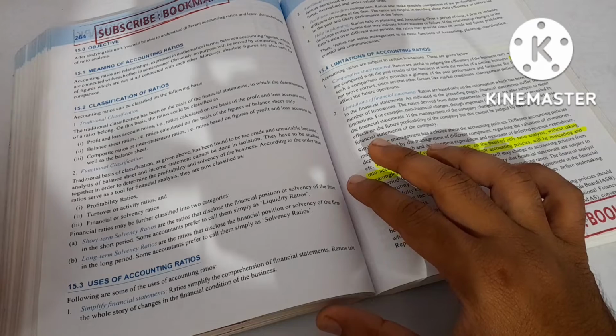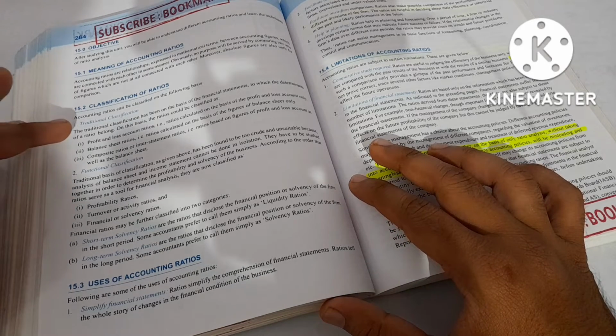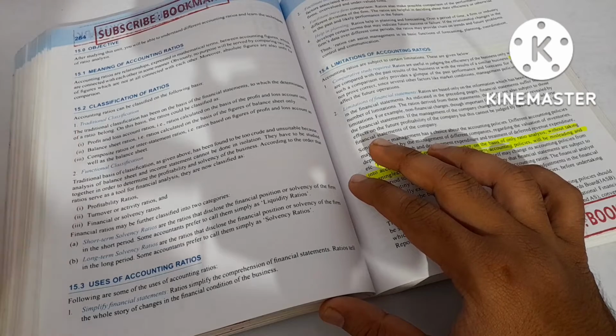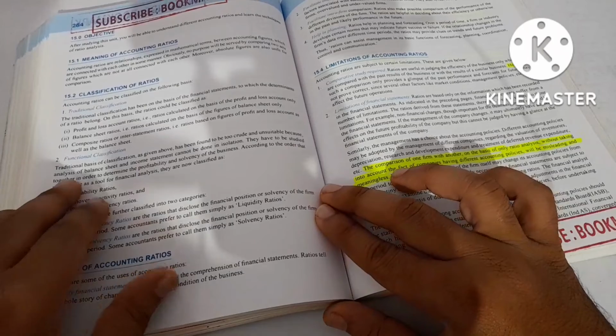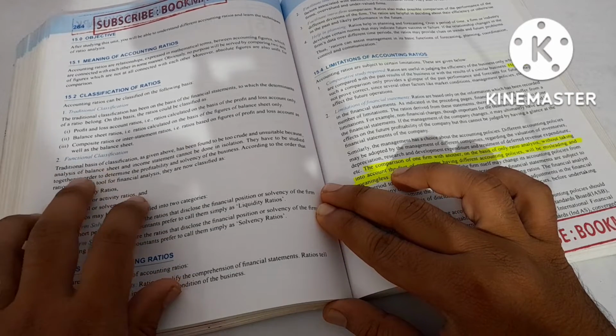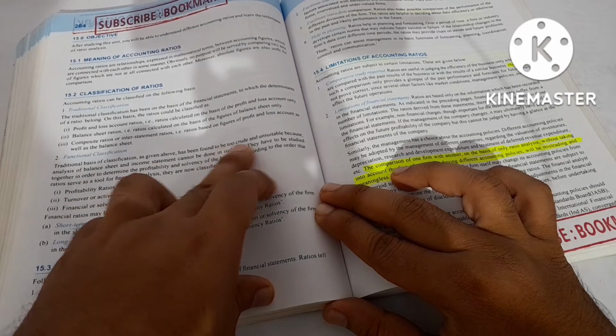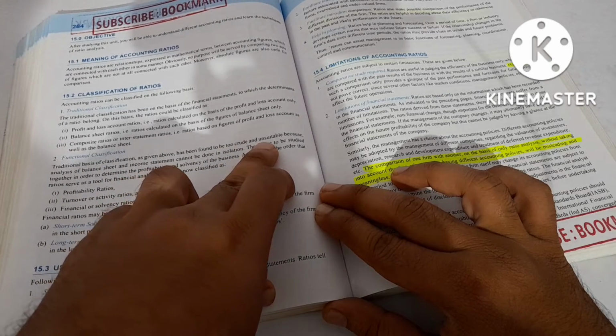In this chapter they explain only about functional classification. Mostly we are not using traditional classification. The reason is, as we said earlier, in traditional classification we have to analyze the balance sheet and income statement. It is too crude and unsuitable.